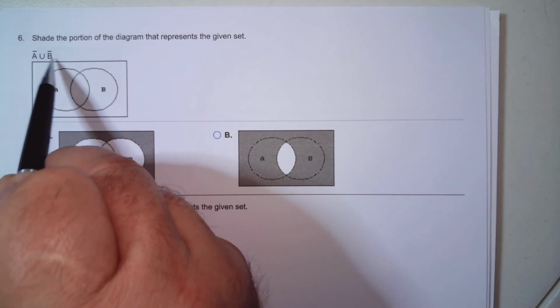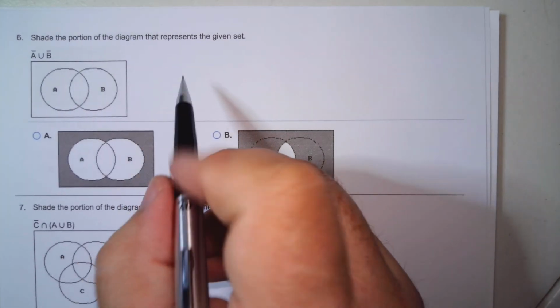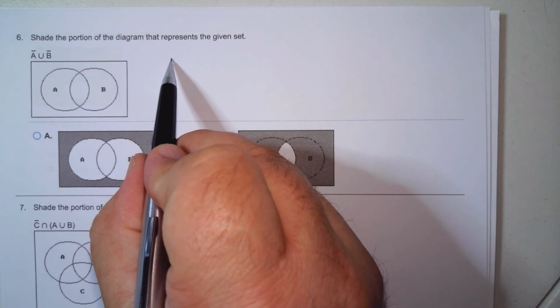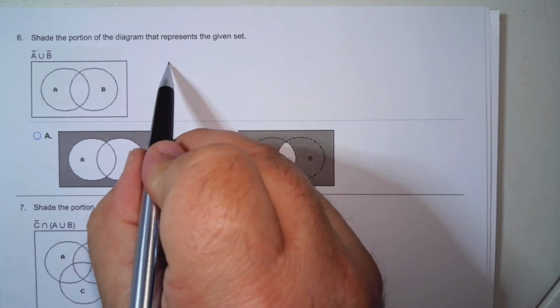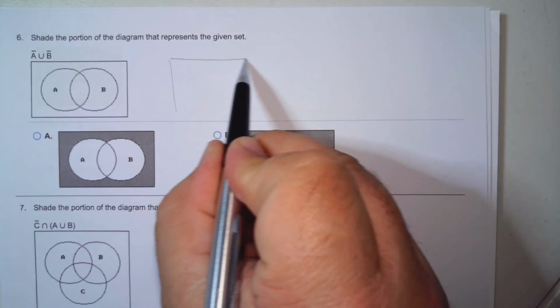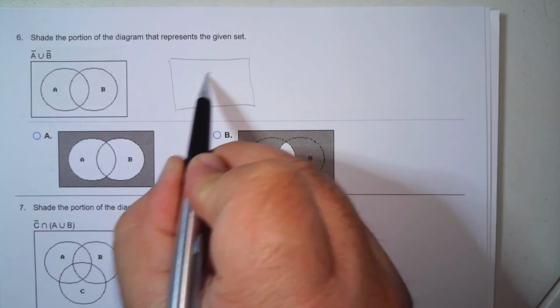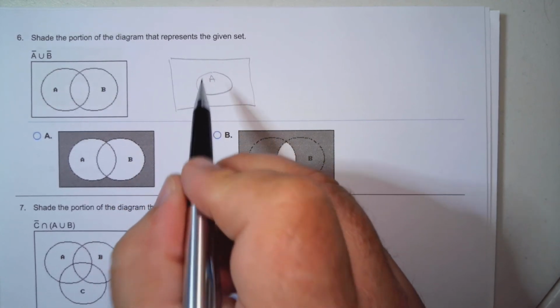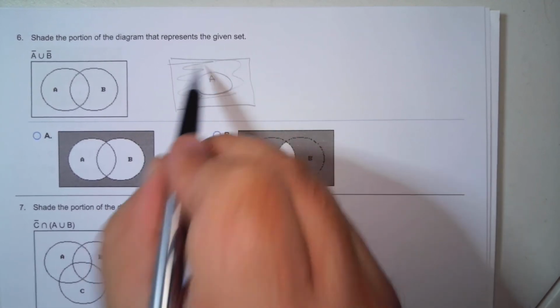Complement of A, union complement of B. Okay, here's A. The complement of A is everything outside of it.